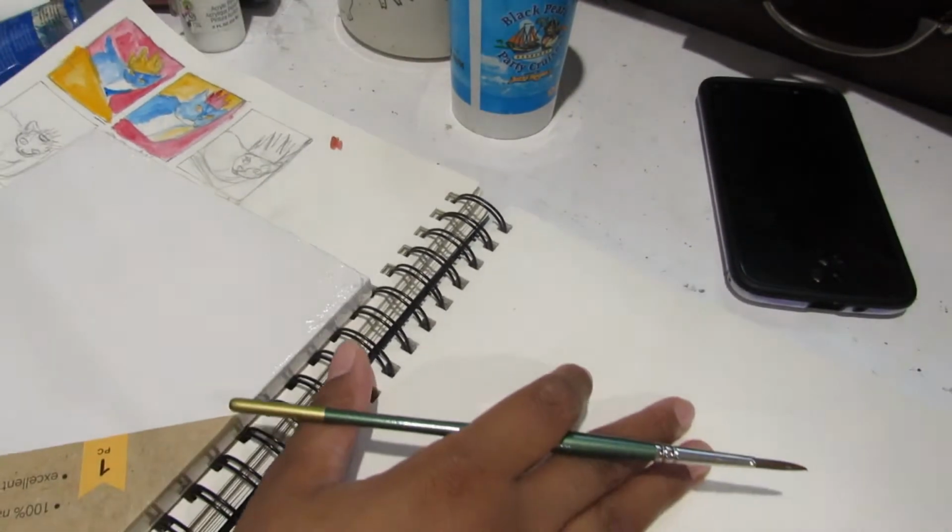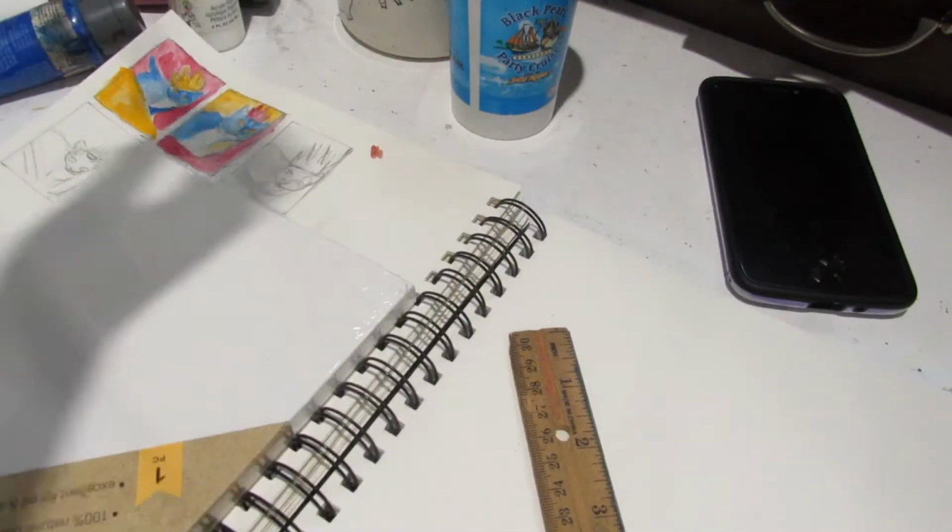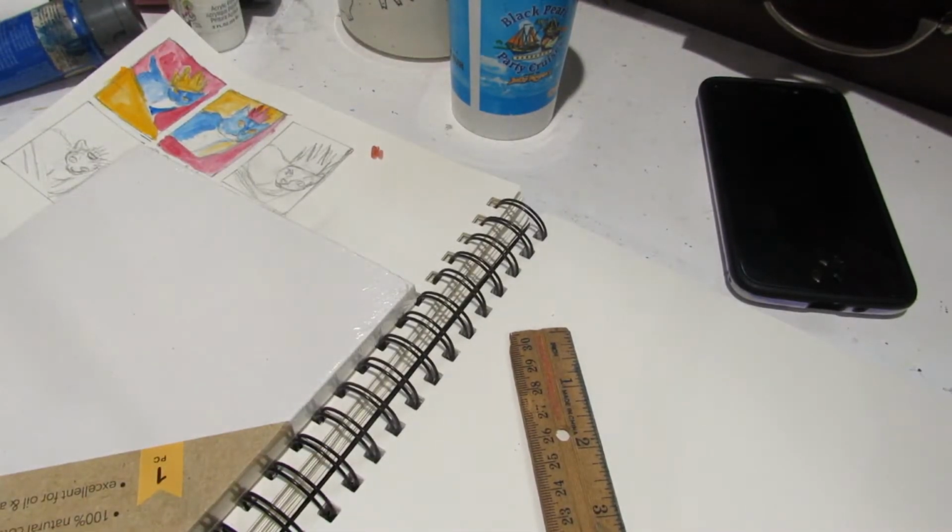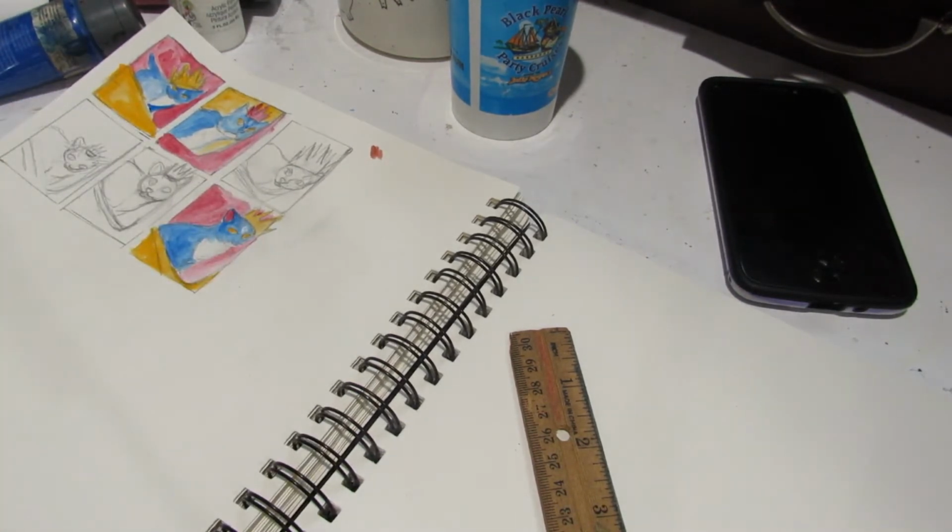So yeah, I'm going to use this as my underpainting, undertone, whatever you want to call it, before I do the actual painting. And so let's get to it. Well, let me get to it.